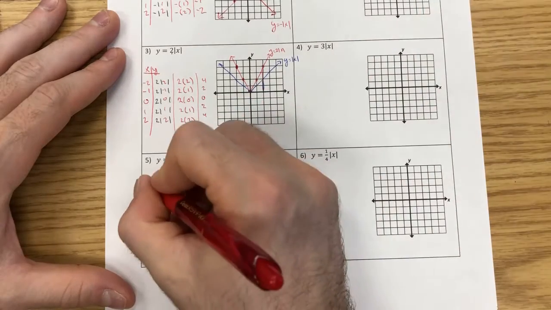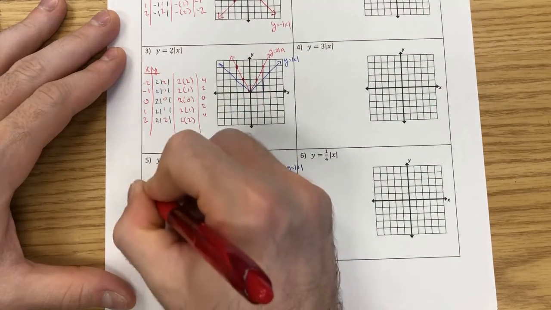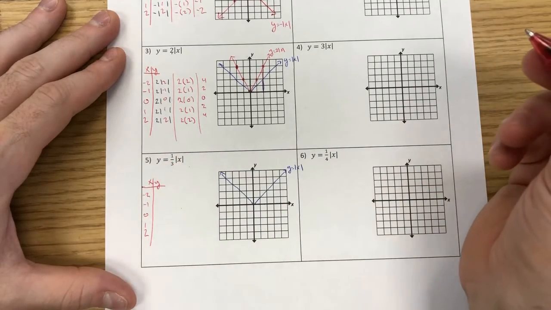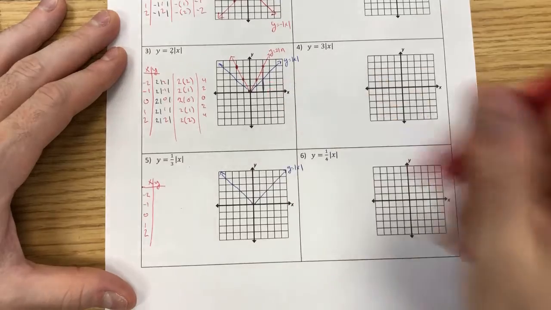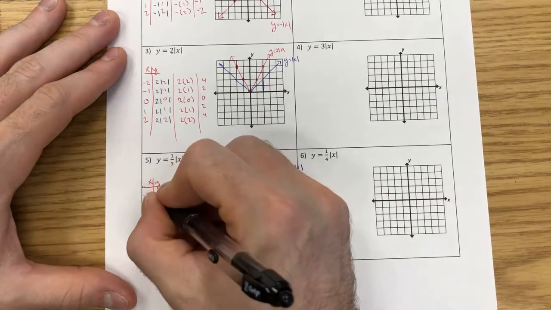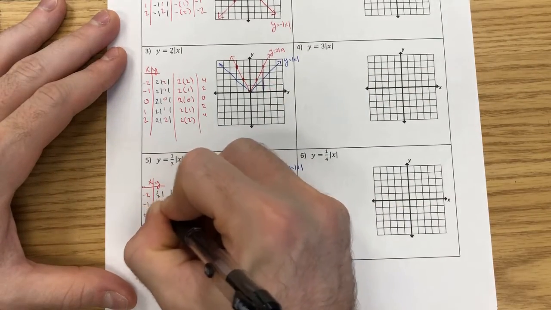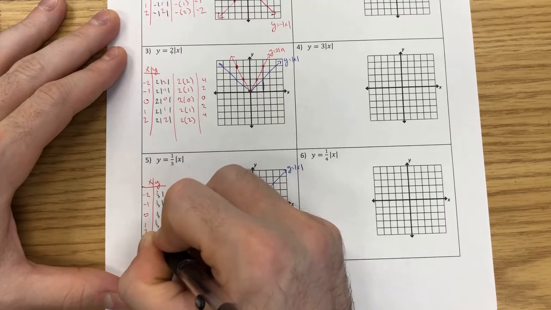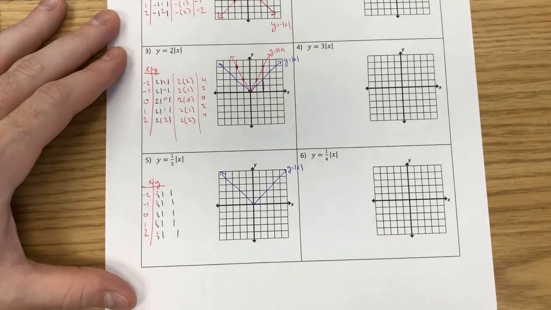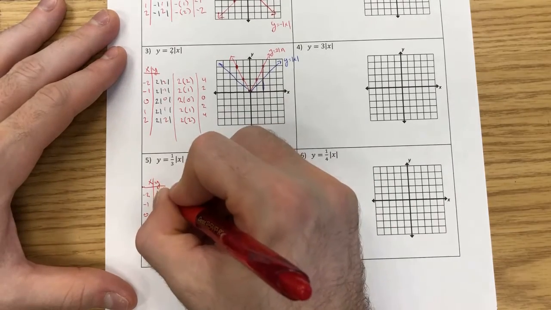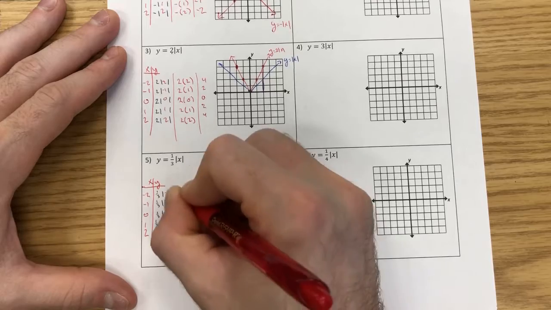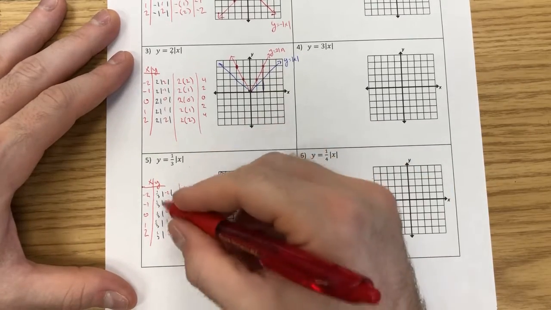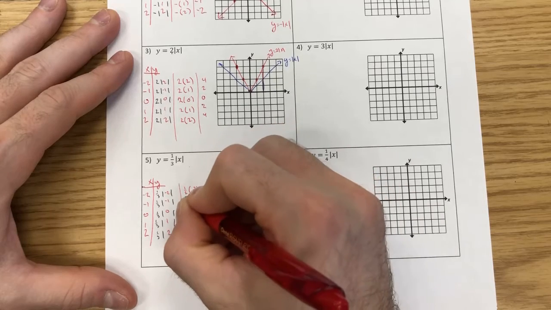Well, let's try it out. -2, -1, 0, 1, and 2. That's what we have right here. So we have our 1/3 of a -2, -1, 0, 1, and 2. And after my first iteration, everything inside the brackets becomes positive.